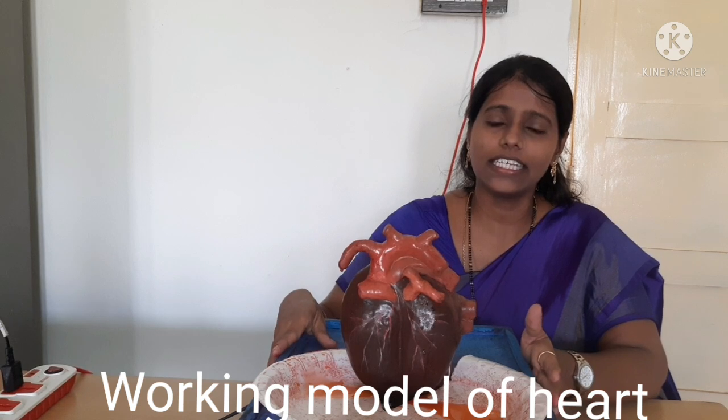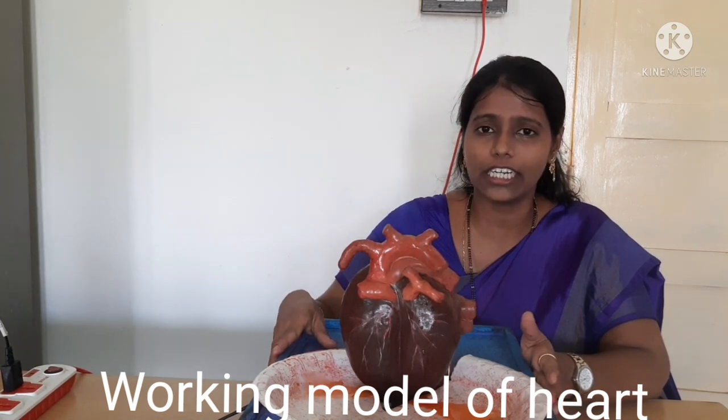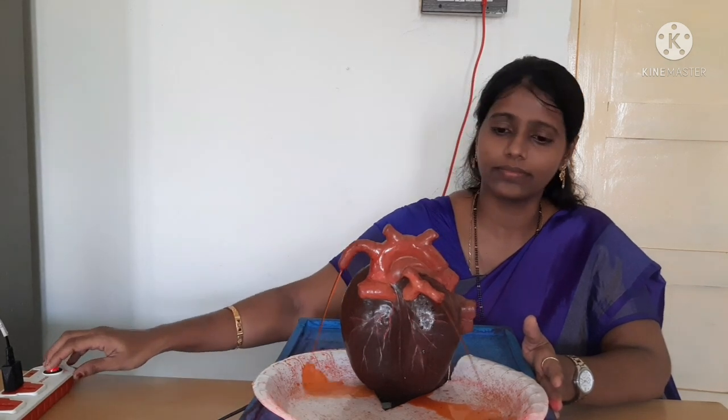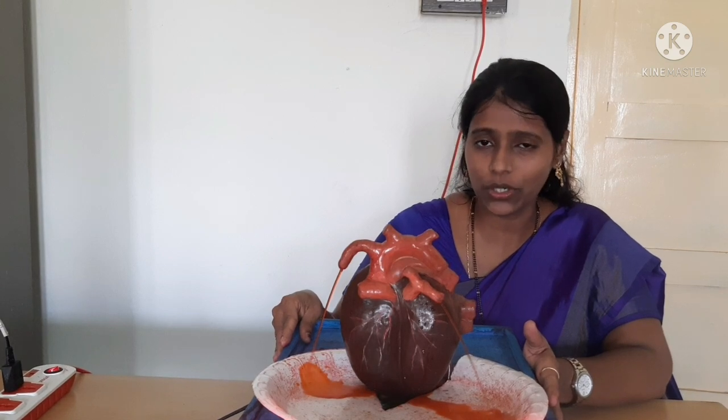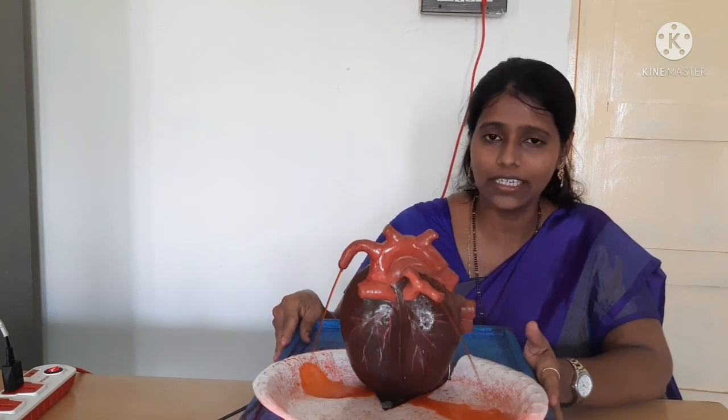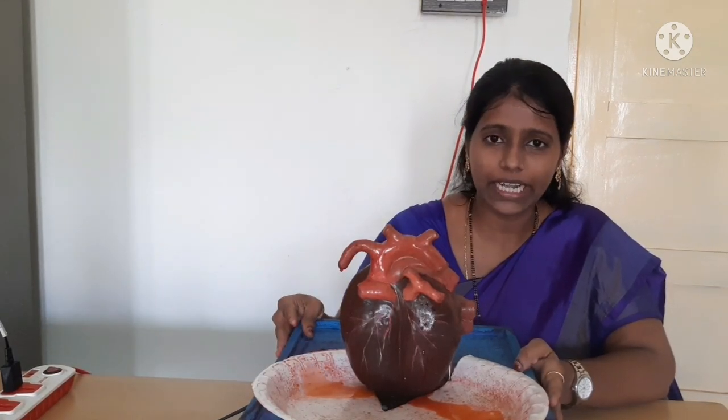Students, this is the working model of heart in our school. Let us see how it works. Are you able to listen to a sound? What is it? Lub dub, right? Exactly, it is how our heart makes the sound lub dub.